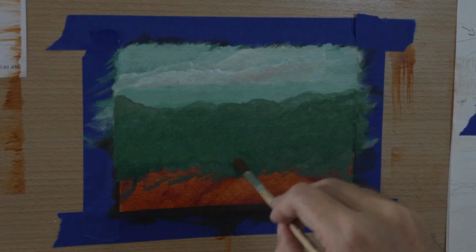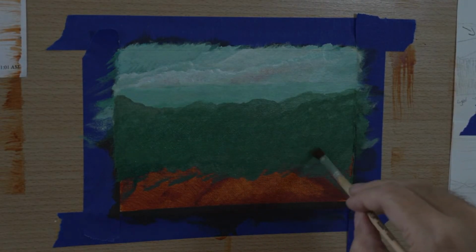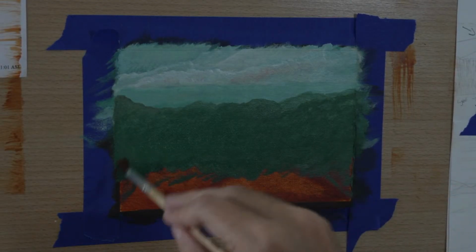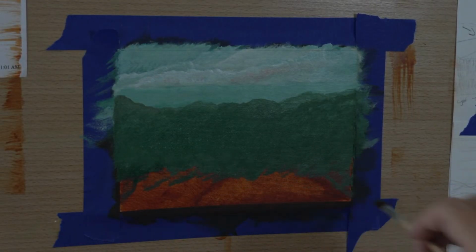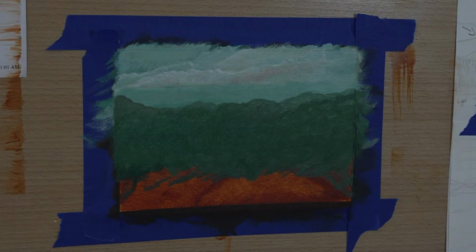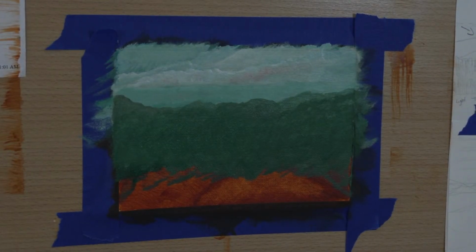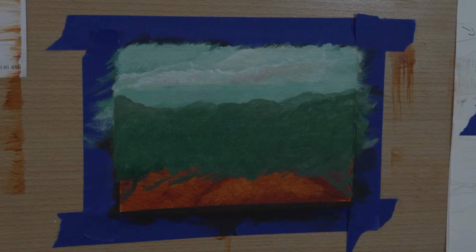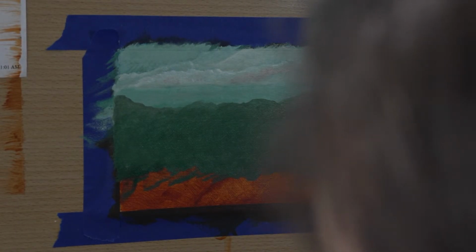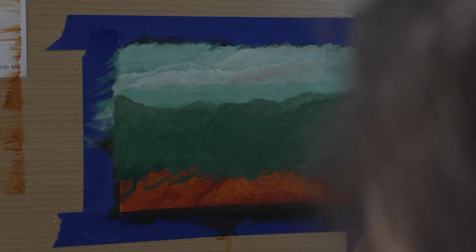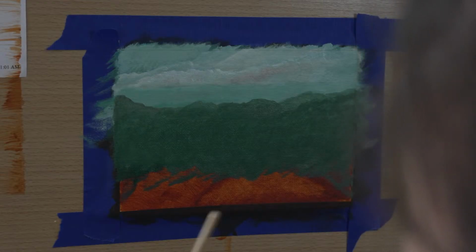And just cleaning it, pulling excess paint down, and then I'm beginning to think about where I want other forms to be. Now, I think I want there to be some other shape here where there is a ridge that's maybe a little bit closer to the one that we've already created.